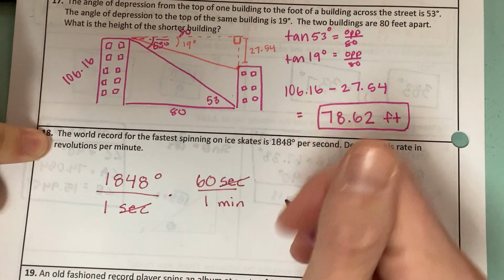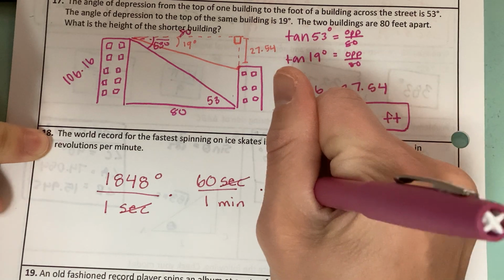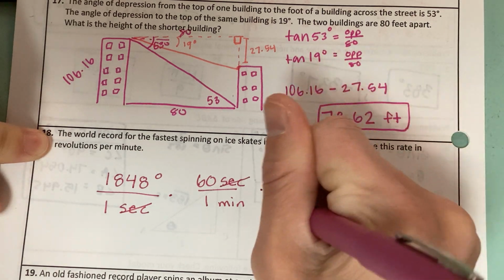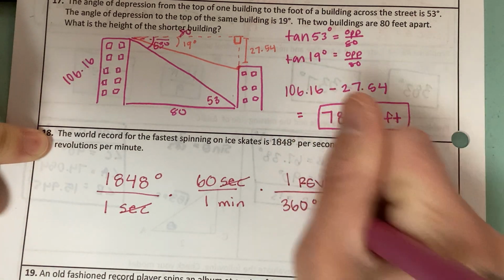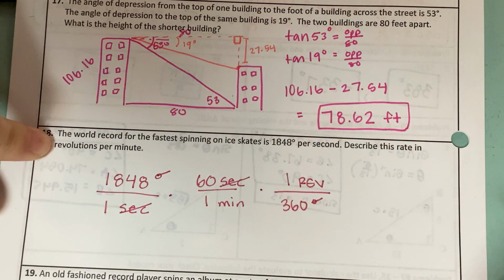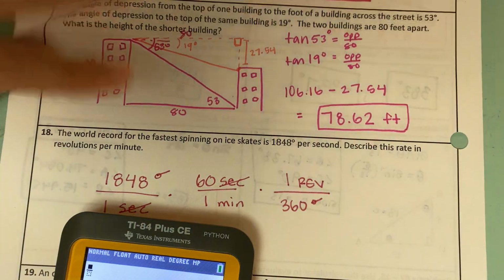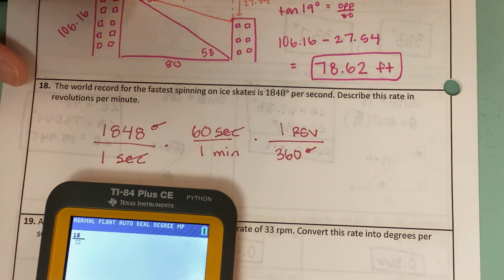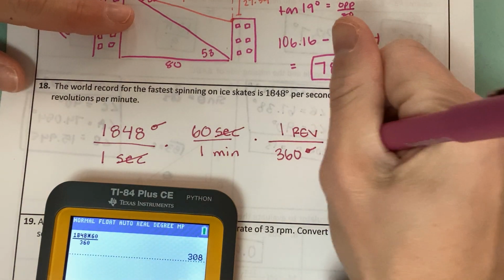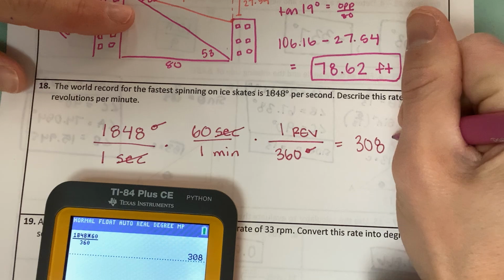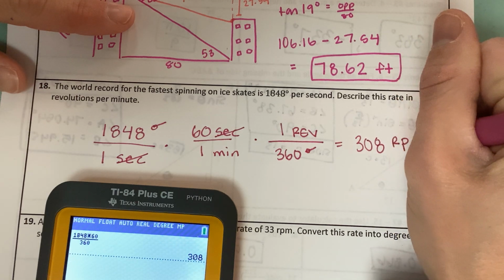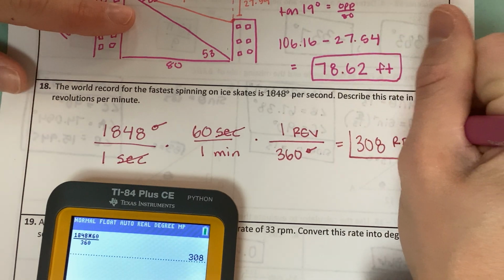Now I want to change degrees to revolutions. So I know that in 1 revolution, there are 360 degrees. That will get rid of my degrees. And now I'm in revolutions per minute. And I just got to type this in. So 1848 times 60 over 360, which is going to be 308 RPMs, revolutions per minute.